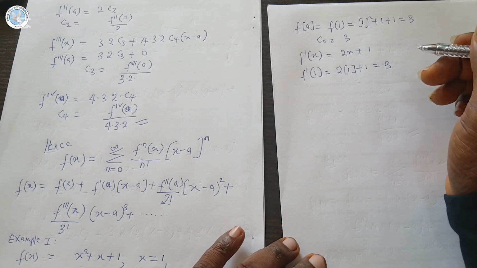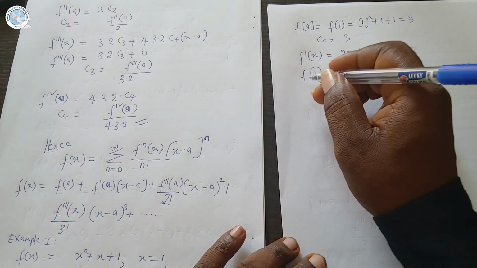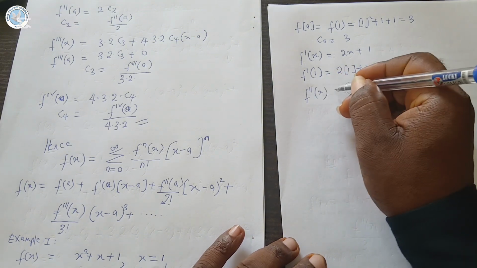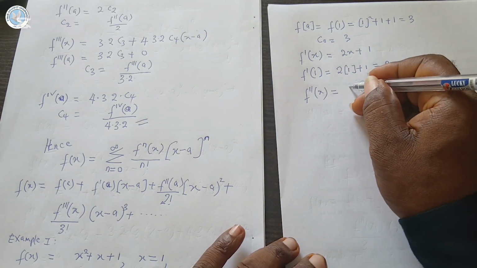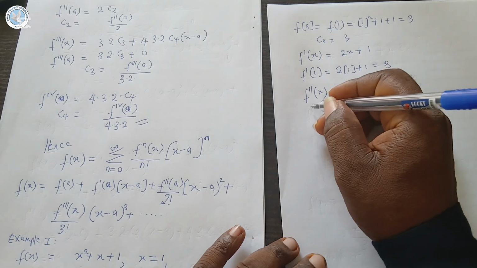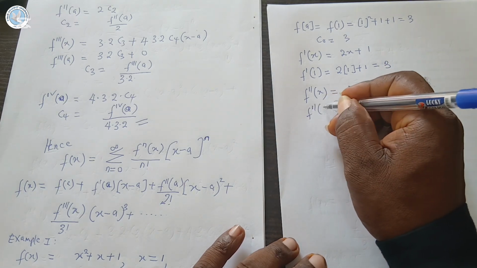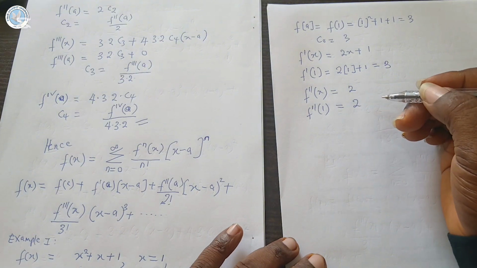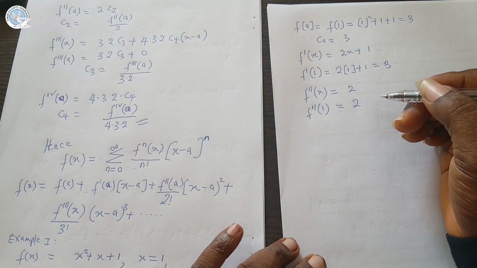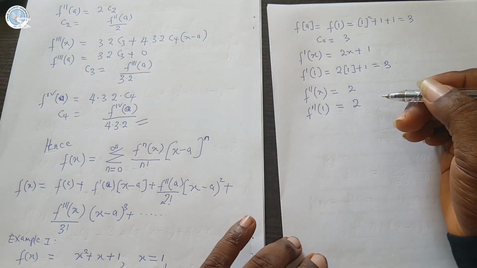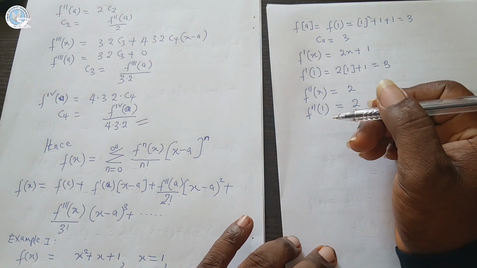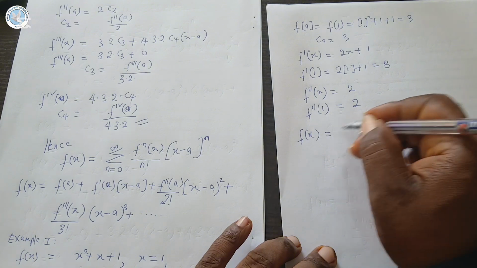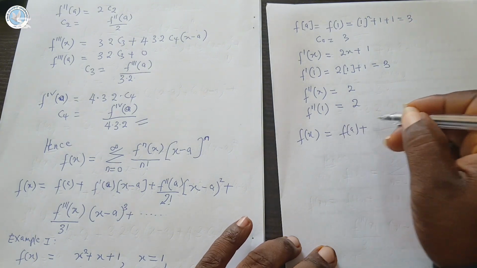We also carry out the differentiation 2 times, and the answer is 2. So being a constant, even if you introduce a, we're going to have 2 as the constant.